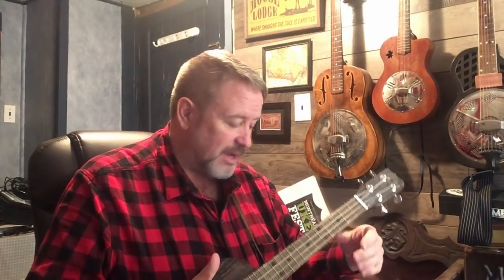So for example, I've got my octave pedal here. I'm using an octave pedal to drop my uke an octave. That's one of the tricks I do.